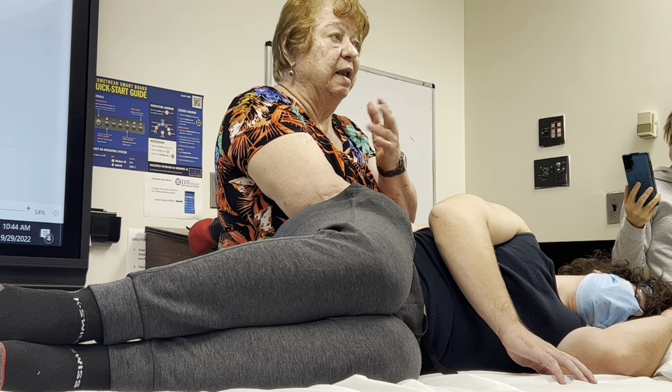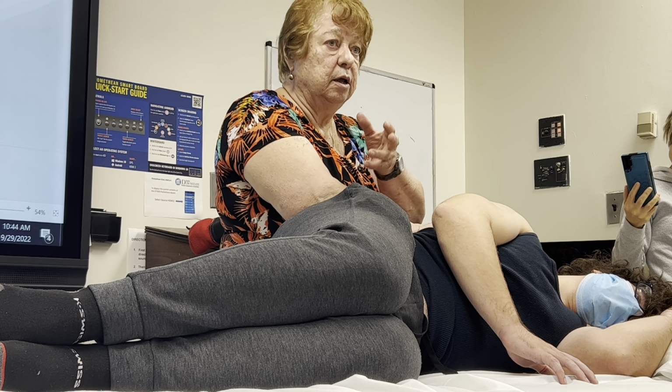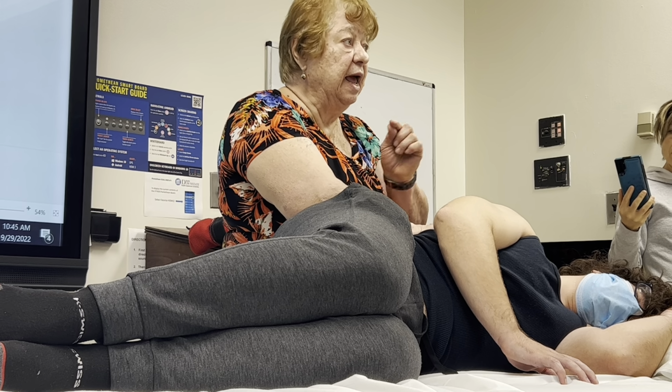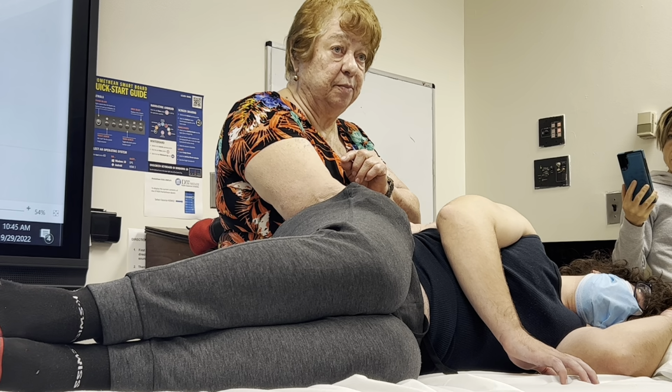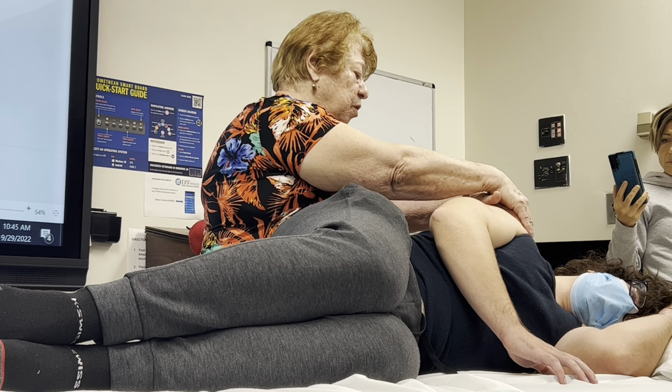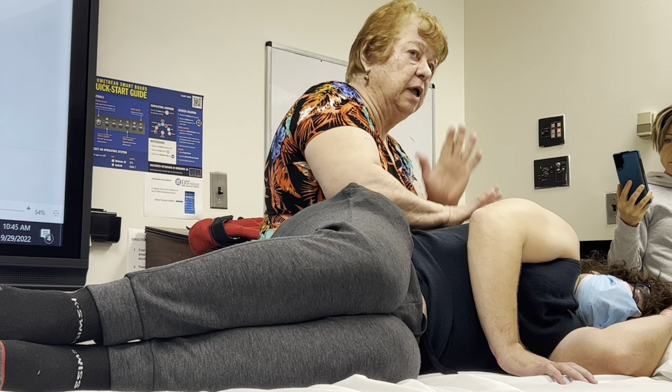So that's where now I'm becoming comfortable with my hand placement and changing one hand at a time. Now, what I don't want to do is up and forward, and now down and back.